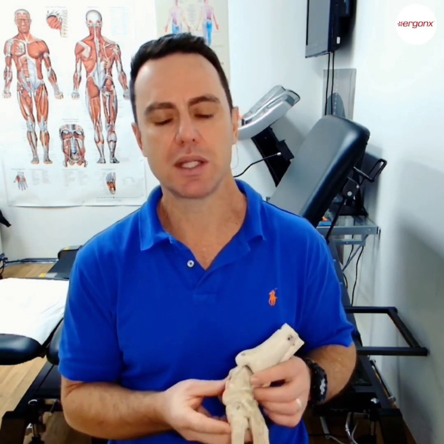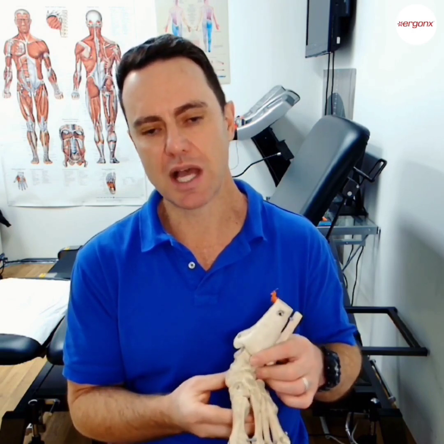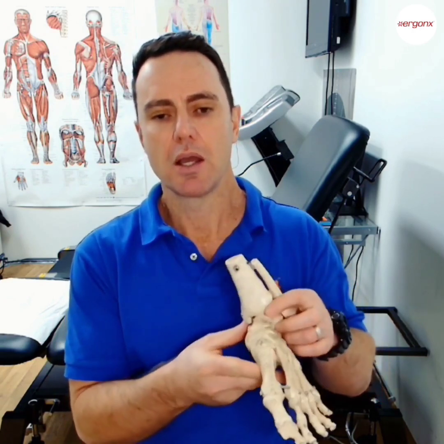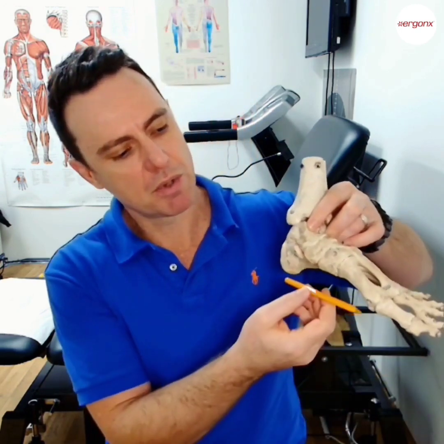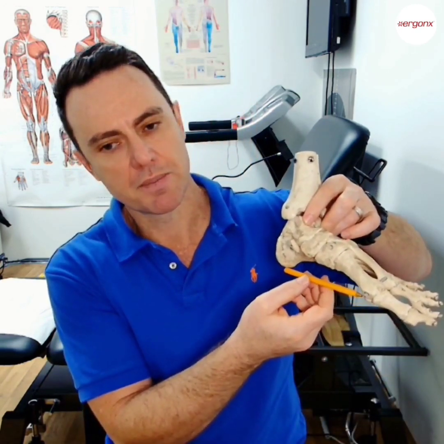fasciitis. Now, a large majority or most of these conditions are caused by when we strain a thing called the plantar fascia. So the plantar fascia is a ligament that runs from the heel to the ball of the foot like this. When we overload that ligament beyond its ability to adapt and repair itself.